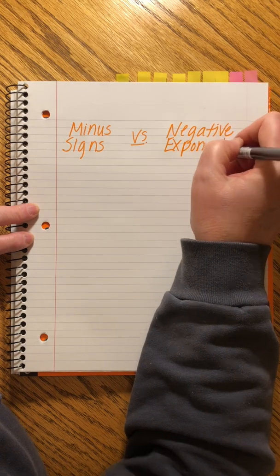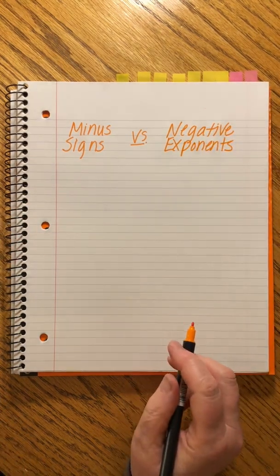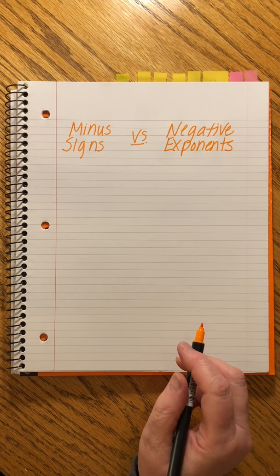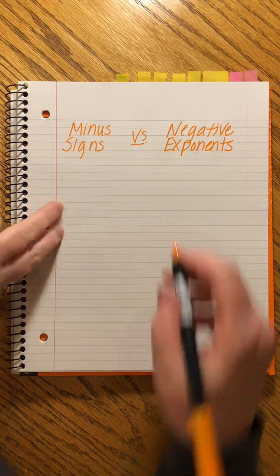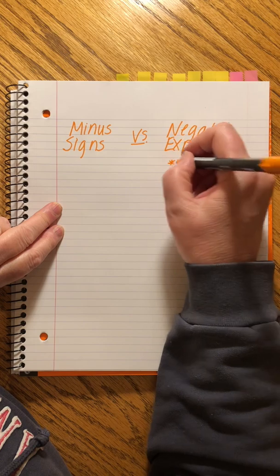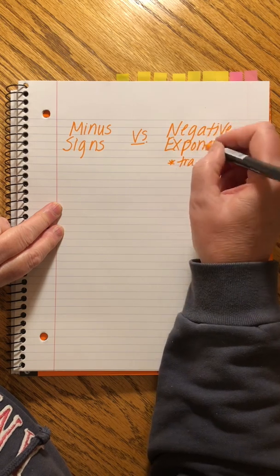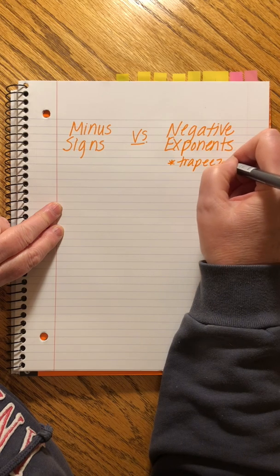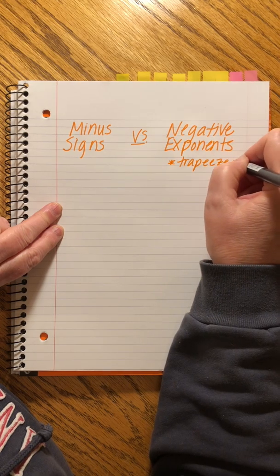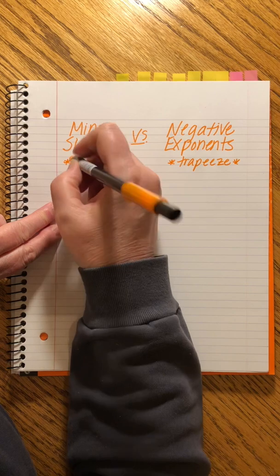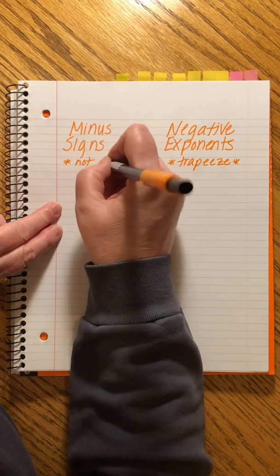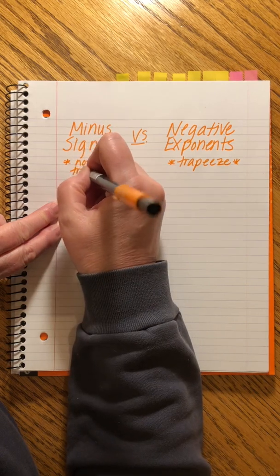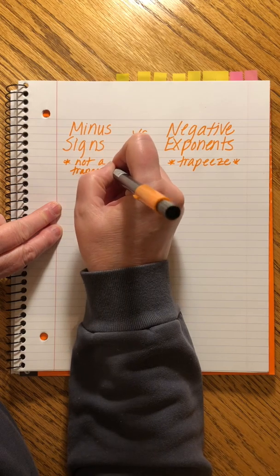Okay, there's no problems, and we have been doing this. He just wants me to remember. The important thing for me, the way I remember it, is that the negative exponent is actually a trapeze. And a regular minus sign out in front is not a trapeze. I mean, come on, how easy is that, right?